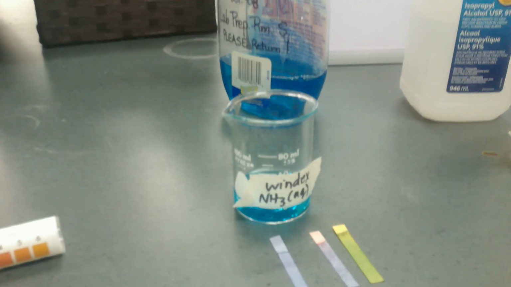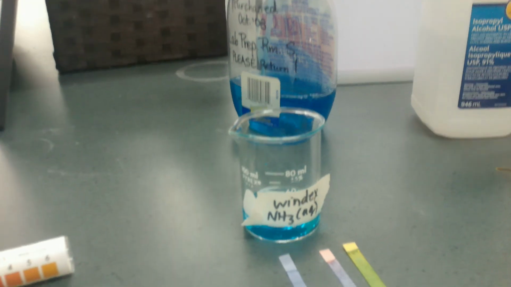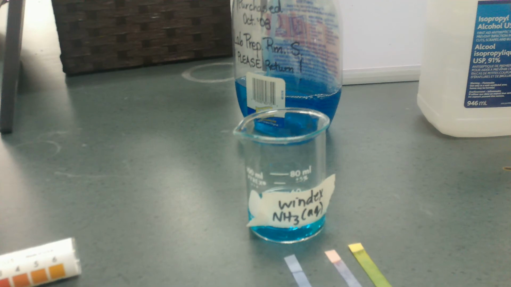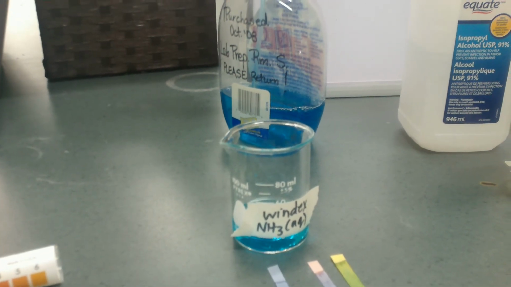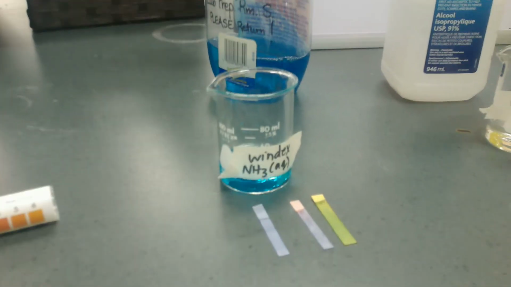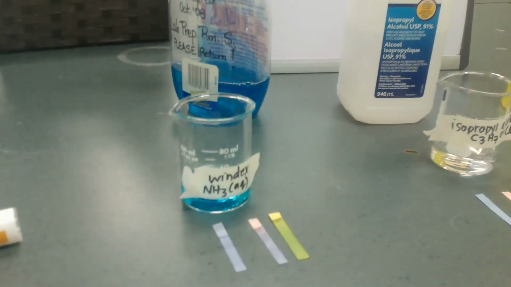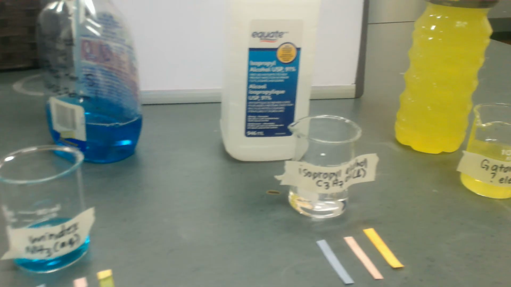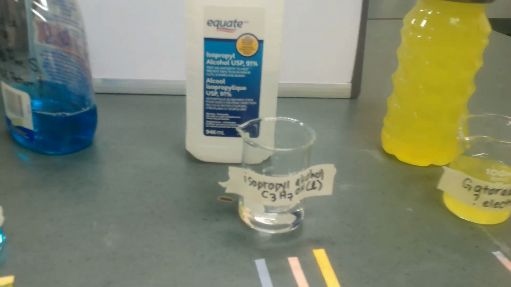Well, guys, ammonia is an exception to that rule. Ammonia does conduct electricity. It is an exception. Okay, so as we look at it, it is a base, and yes, it conducts. Now let's take a look at something else you might have sitting around your home, and that is isopropyl alcohol. That is rubbing alcohol.